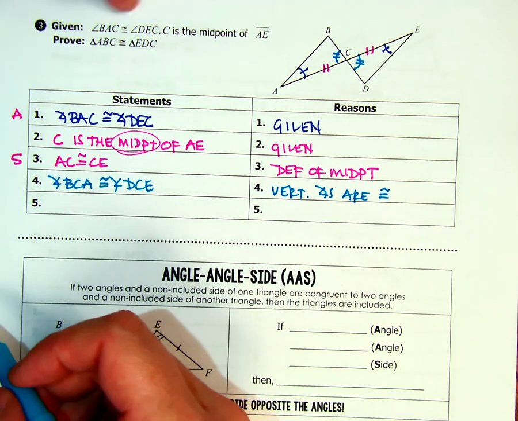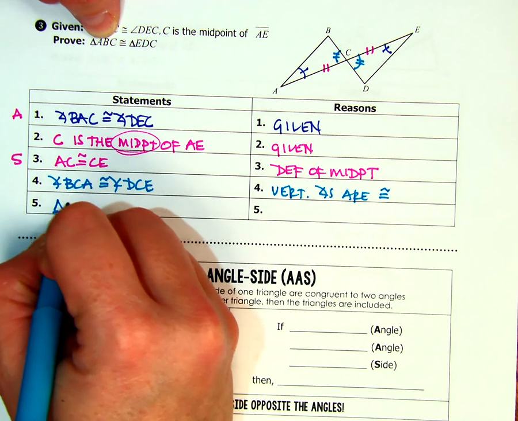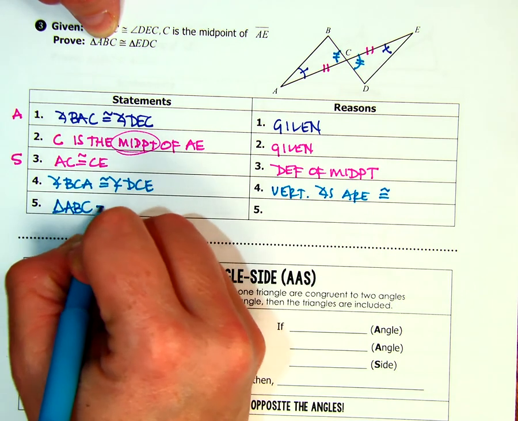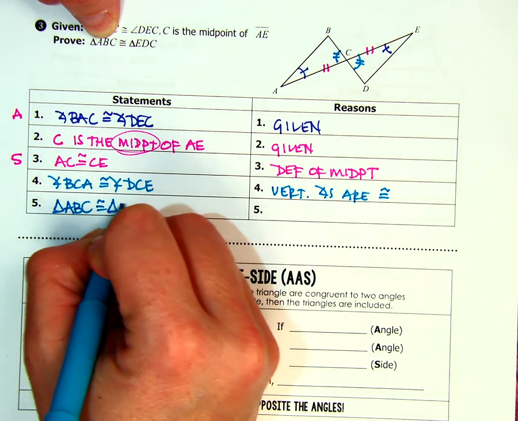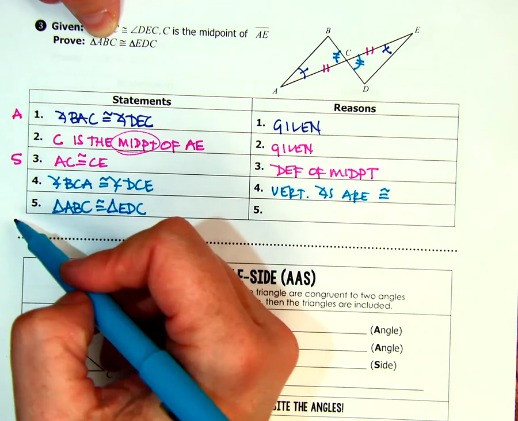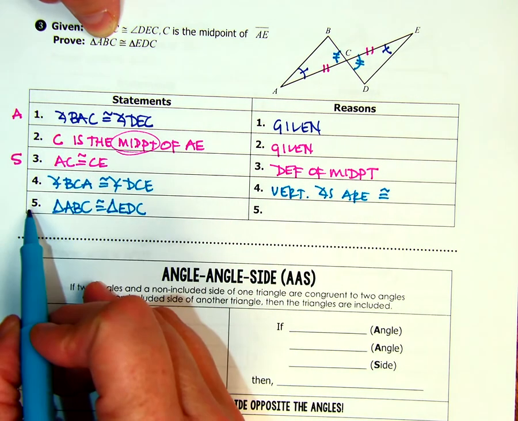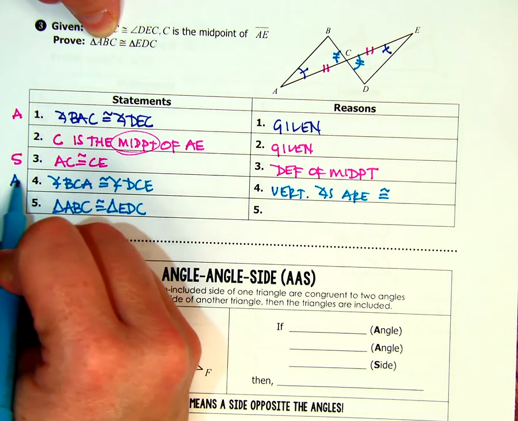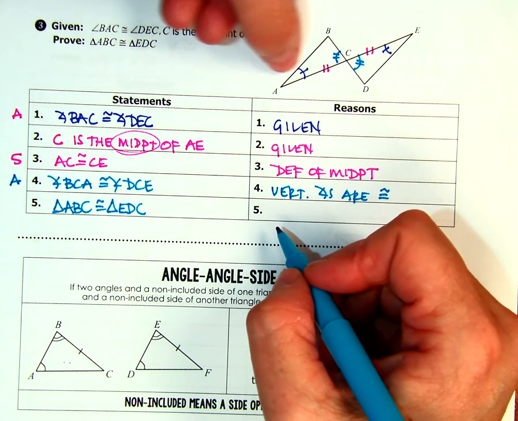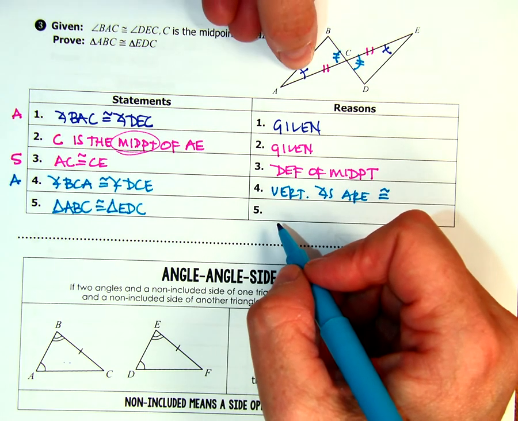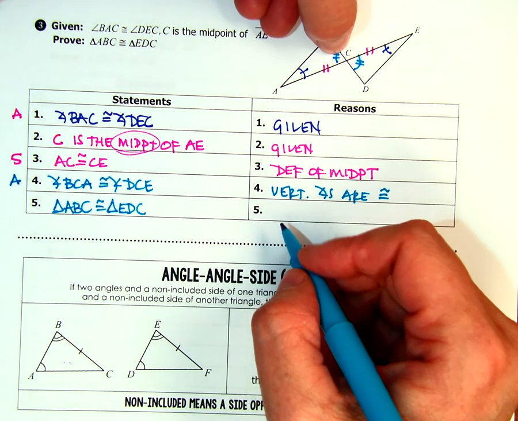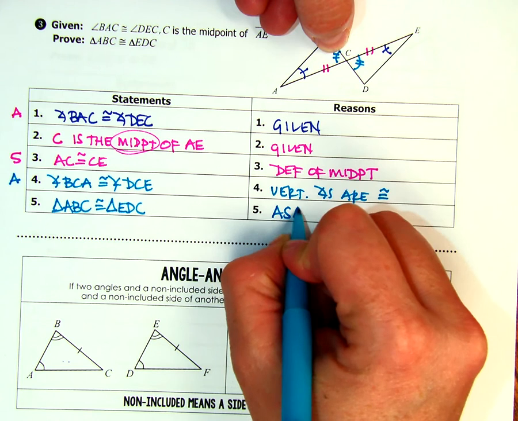And so now, asked to prove triangle ABC congruent to triangle EDC. Okay, do I have my three parts? Nope. Oh, I missed an angle here, so we're going to label that by angle, side in between, and the angle. So angle, side, angle.